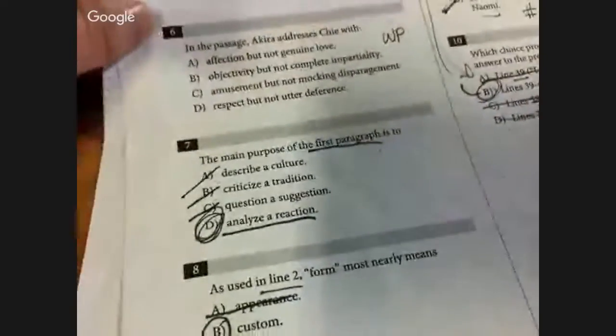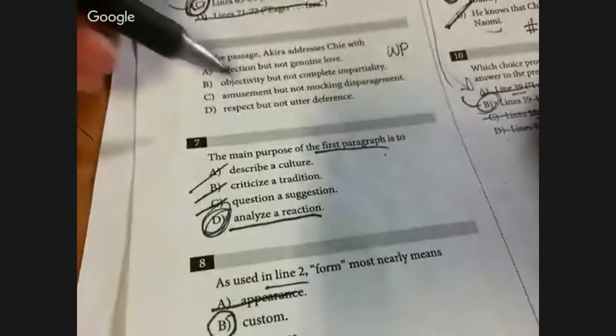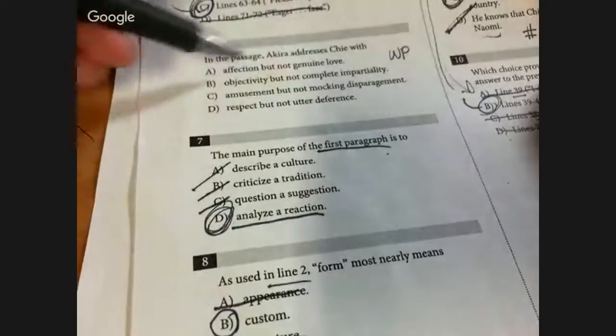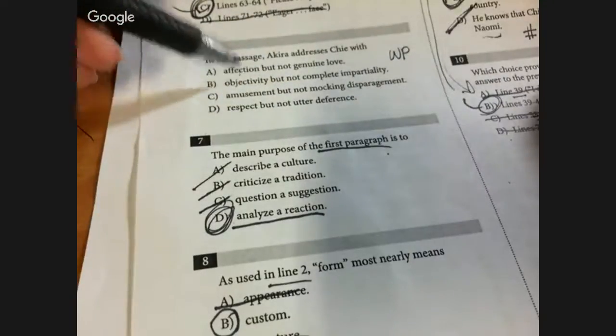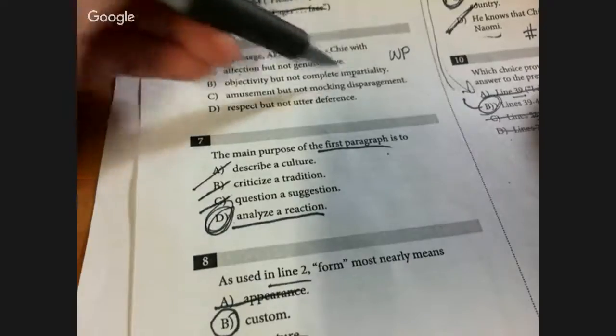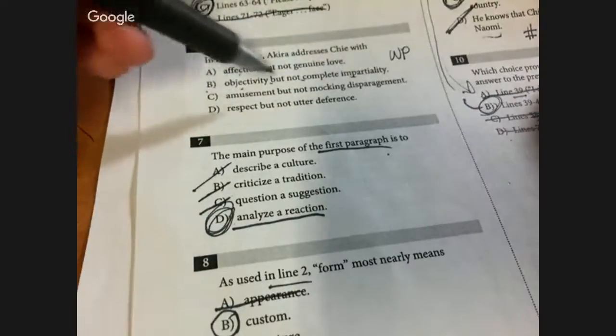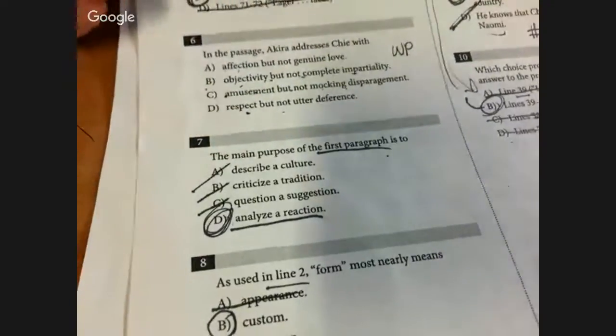Moving on. In passage 6, in the passage, Akira addresses Chie with affection but not genuine love, objectivity but not complete impartiality, amusement but not mocking disparagement, respect but not utter deference.